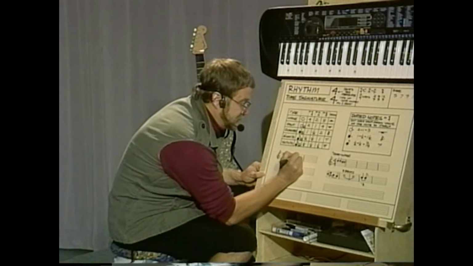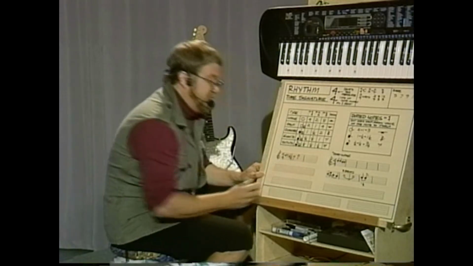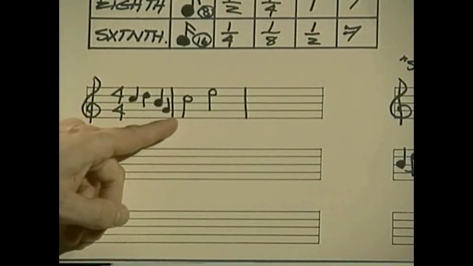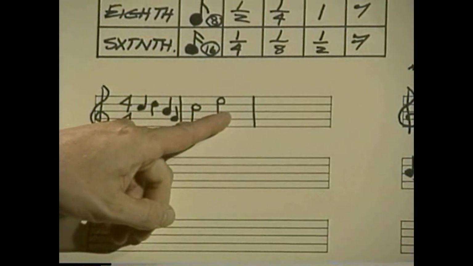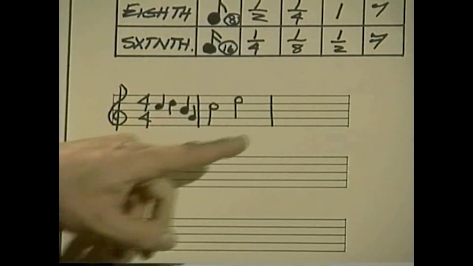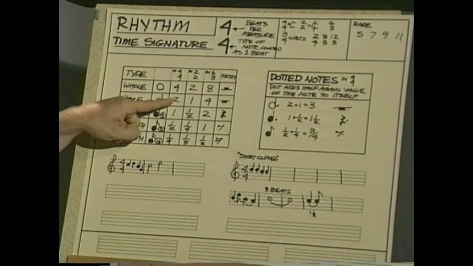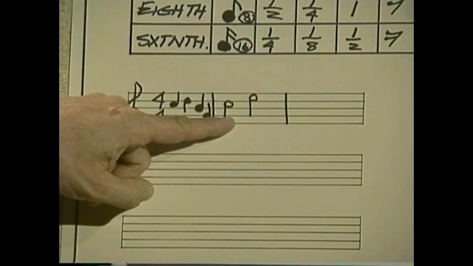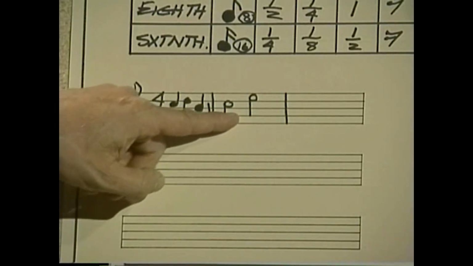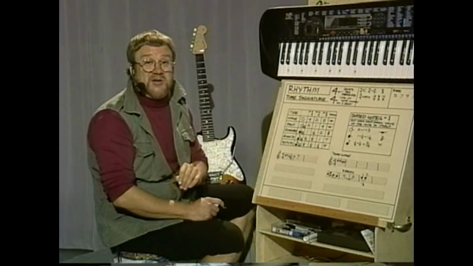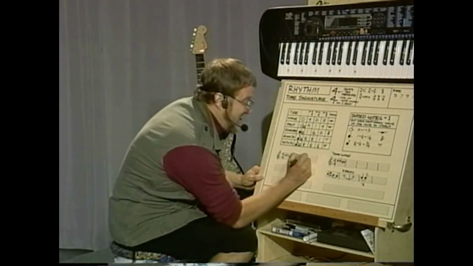What about that? We have a measure here with 2 half notes. In 4/4, how many beats does a half note last for? If you look at your chart up here just a little, you see that in 4/4, a half note lasts for 2 beats. So if there are 2 of them in that measure, that would be 2 beats plus 2 beats, which would equal 4 beats, right? So that's a legitimate measure of 4/4 music. How about this?